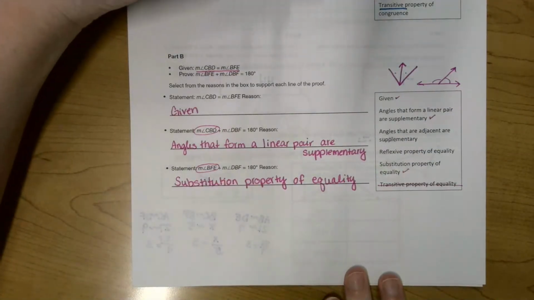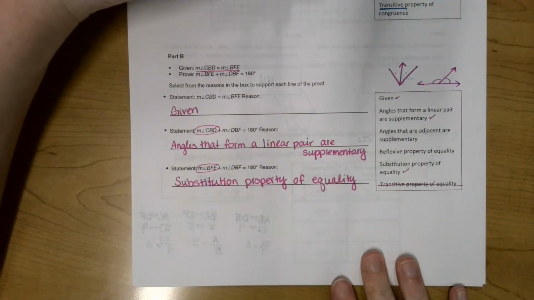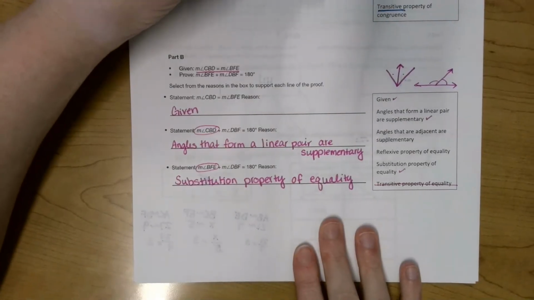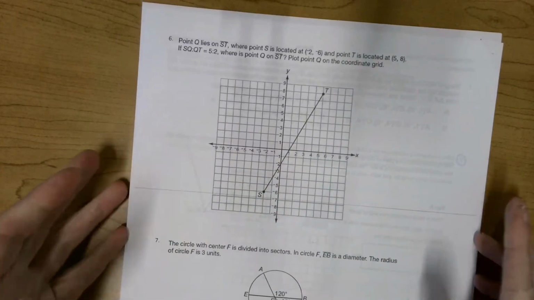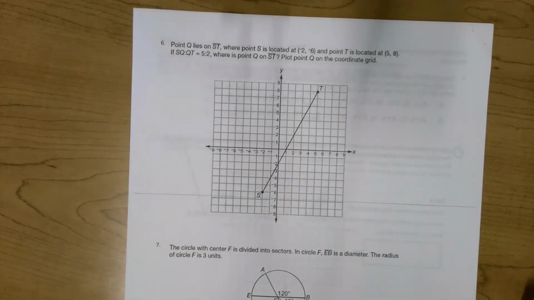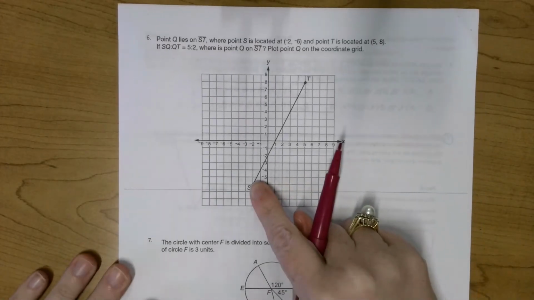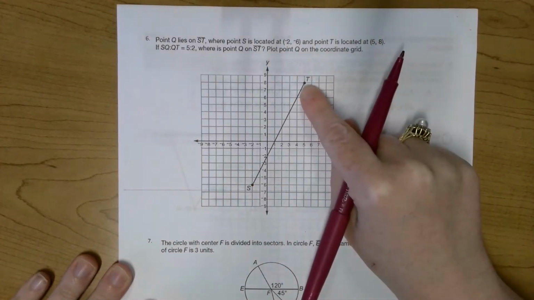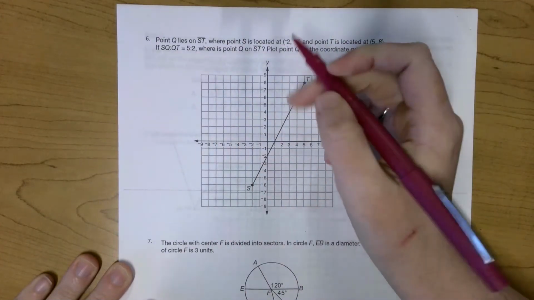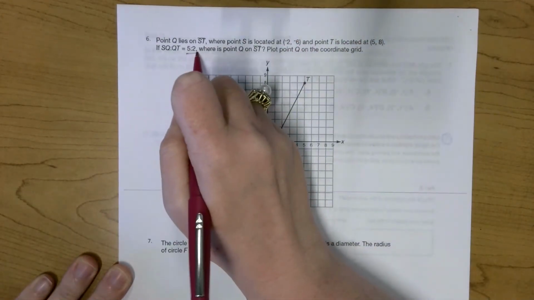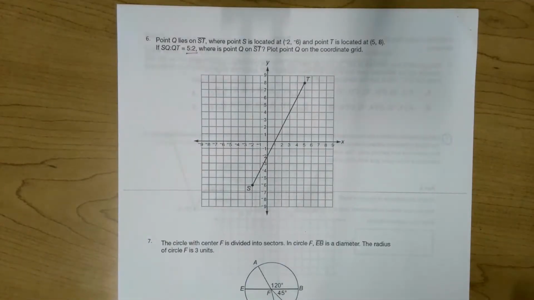All right, and this brings us to number 6. Point Q lies on ST, where S is located at (-2, -6) and point T is located at (5, 8). If the ratio of SQ to ST is 5 to 2, where is point Q on ST? Plot out point Q on the coordinate grid.